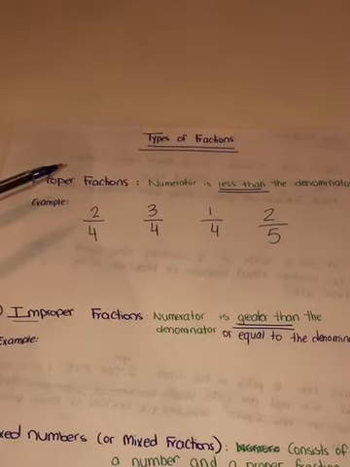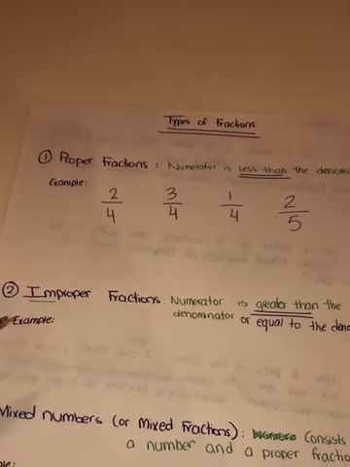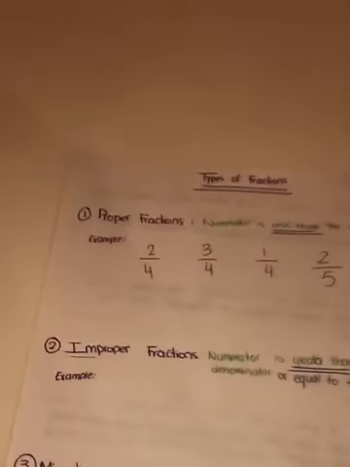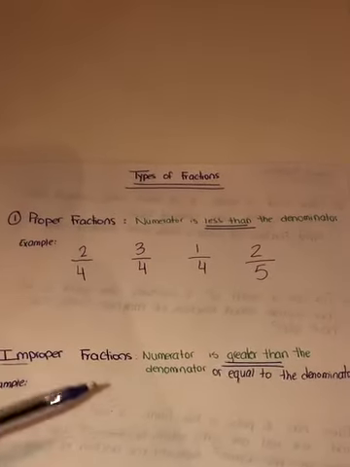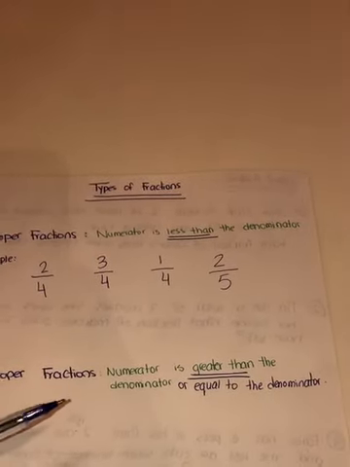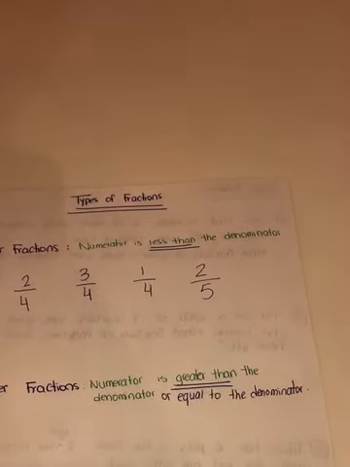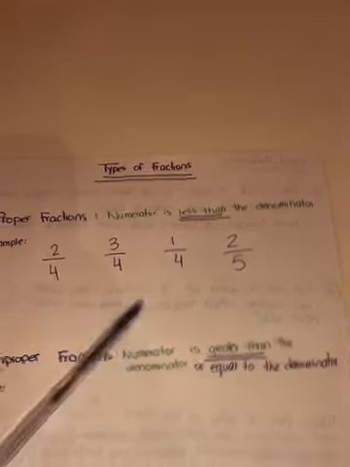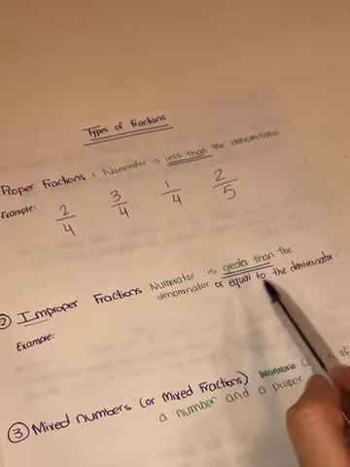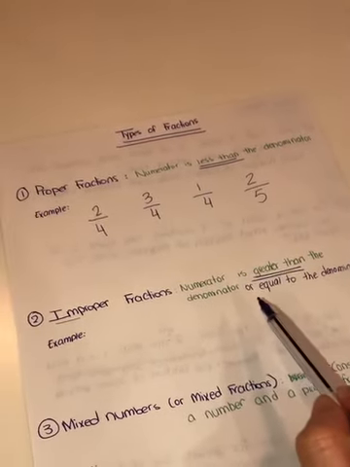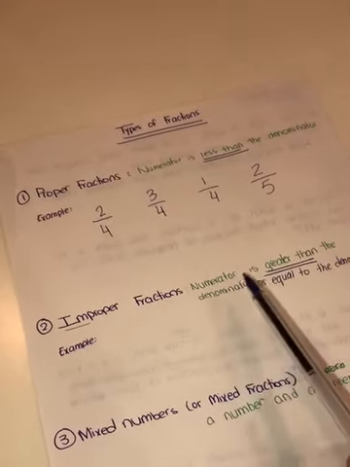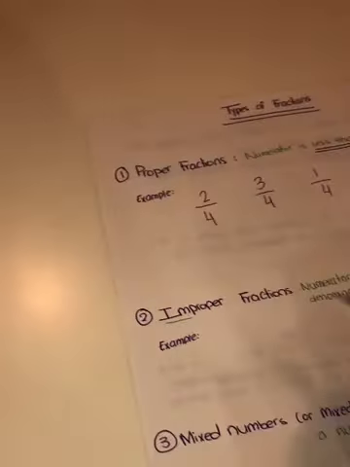It's almost spelled the same as proper, but there's an IM at the beginning. Improper fractions. What are improper fractions? They're fractions, but the numerator is greater than the denominator or equal to the denominator. This we only learned about when the denominator is equal to the numerator. Now let's see what we mean by when the numerator is greater than the denominator.